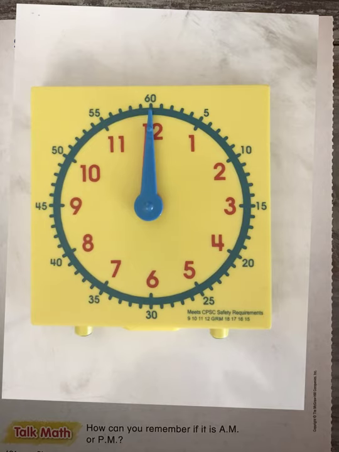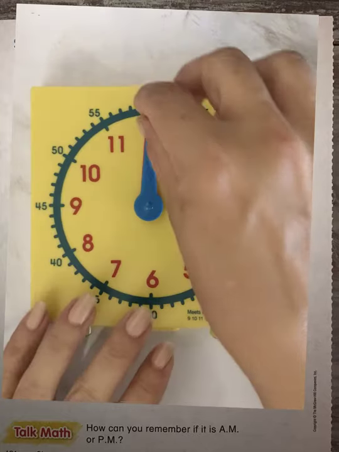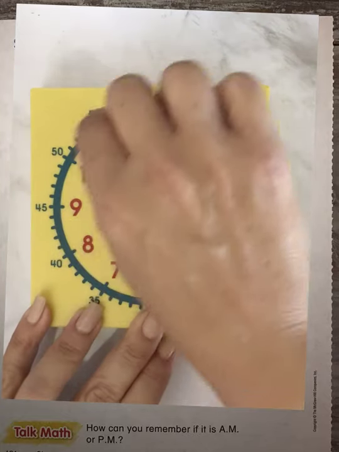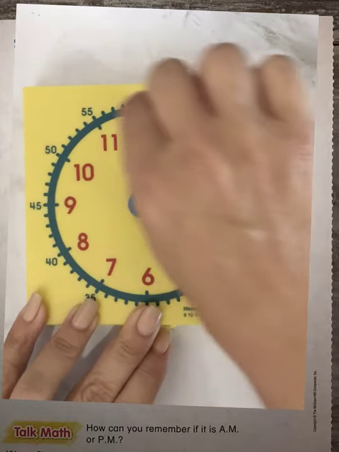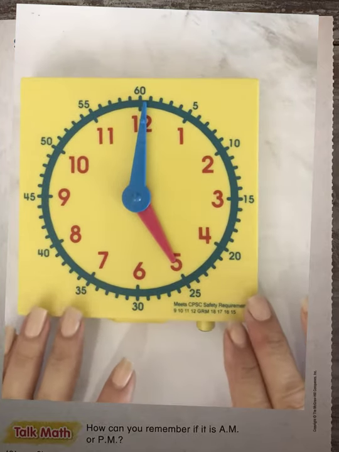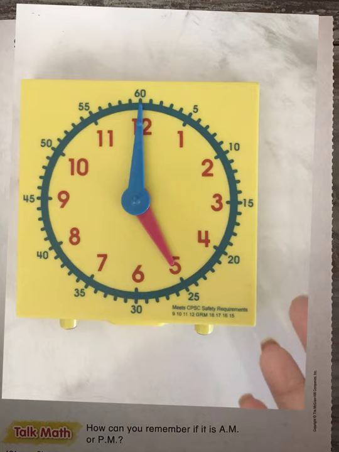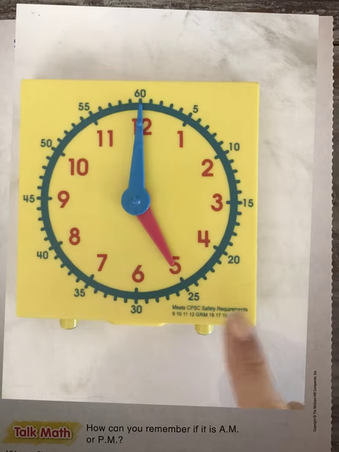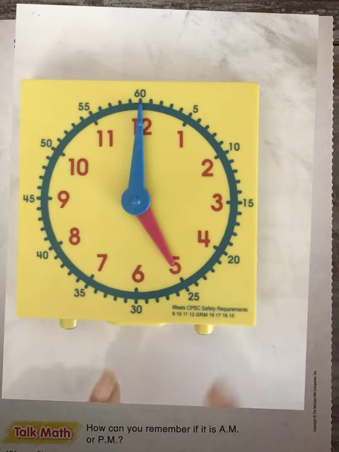So let's talk about why AM and PM are important. Why does it matter? Why do we need to have AM and PM? Well, it's important. If I look at the clock and it's, let's put a time like 5. Well, if it's 5 a.m., it's very different than if it was 5 p.m. At 5 a.m., I'm hopefully still sleeping. At 5 p.m., hopefully I'm at home and it's almost dinner time. So it matters whether it's 5 a.m. or 5 p.m. on the clock, right?